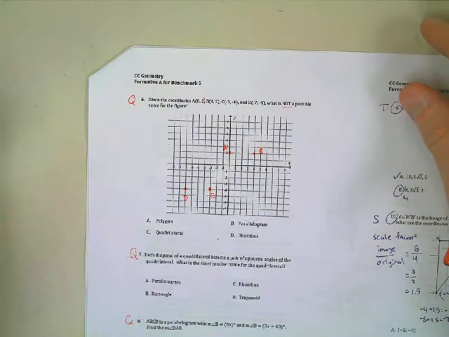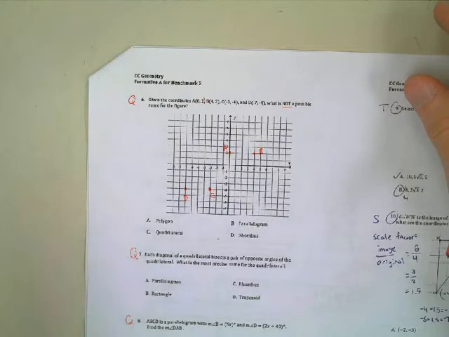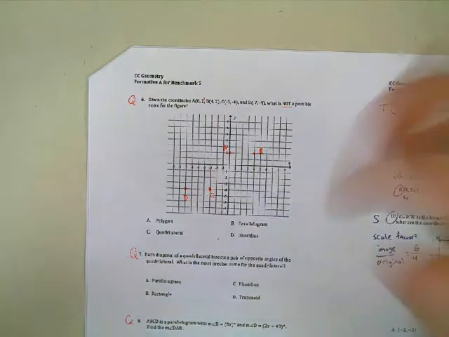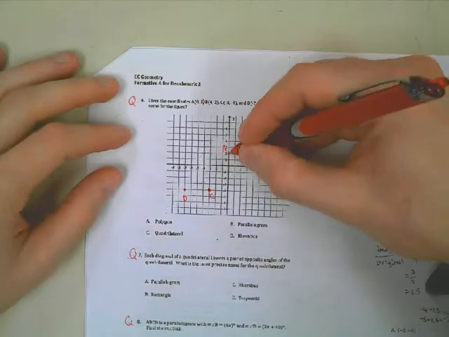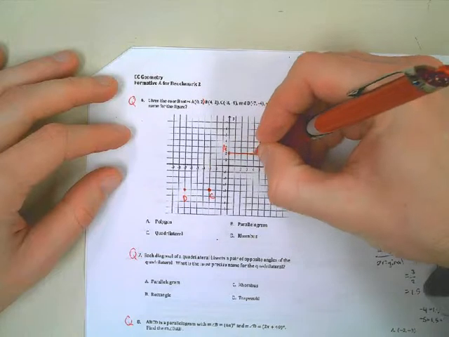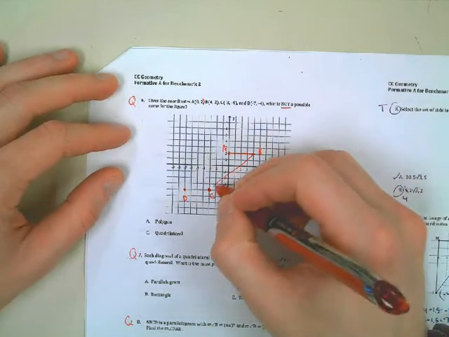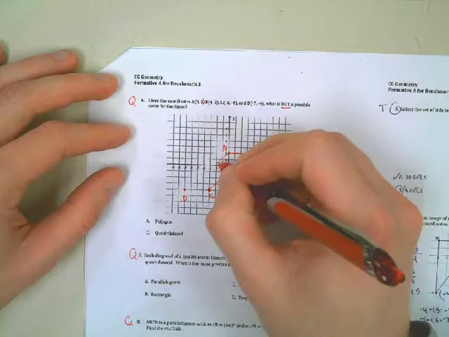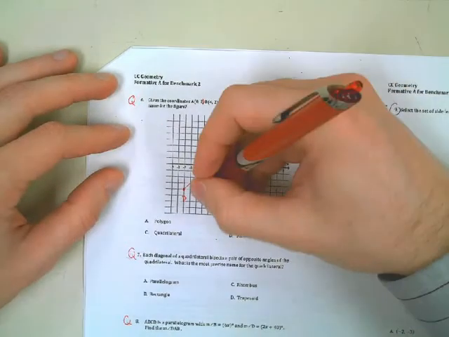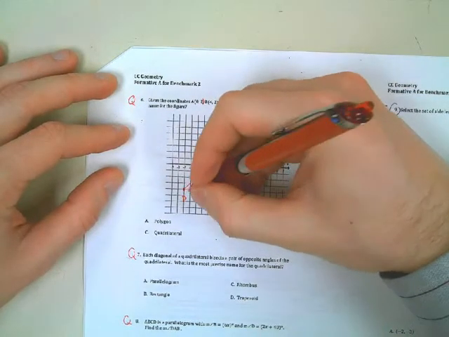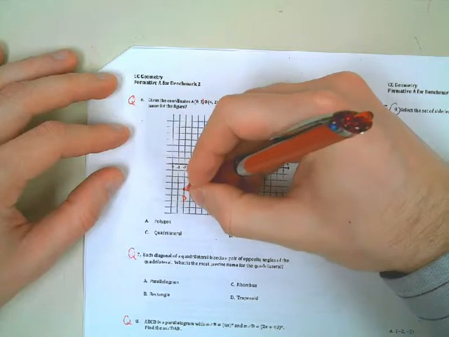Now I have to connect the dots. The quadrilateral is quadrilateral ABCD, so we go in alphabetical order. That means I'm going to connect A to B. Then B to C. And then A to D. And then D to C.